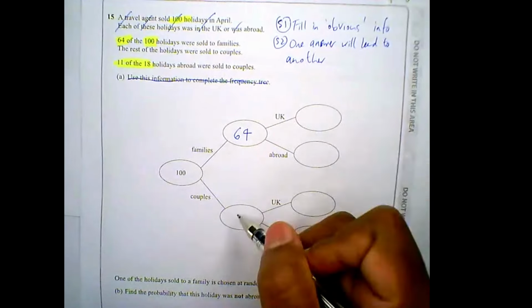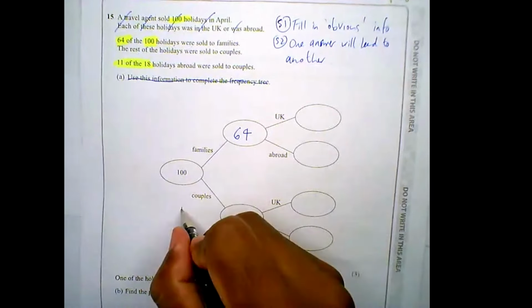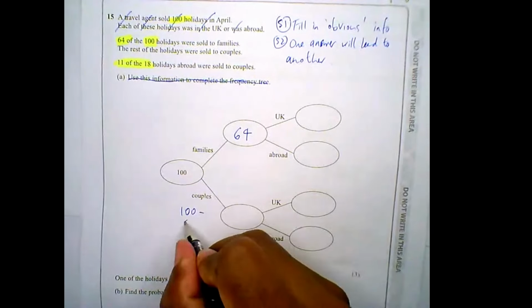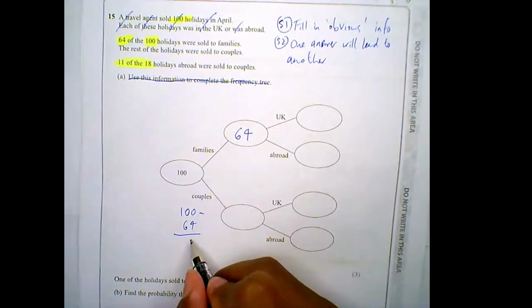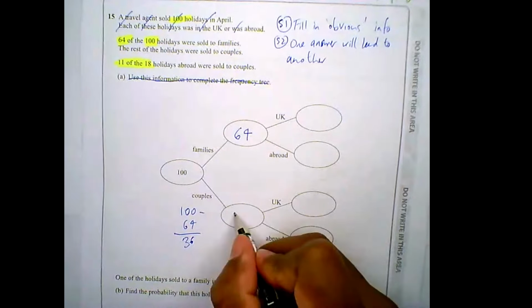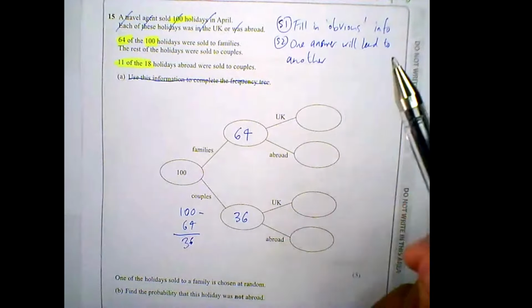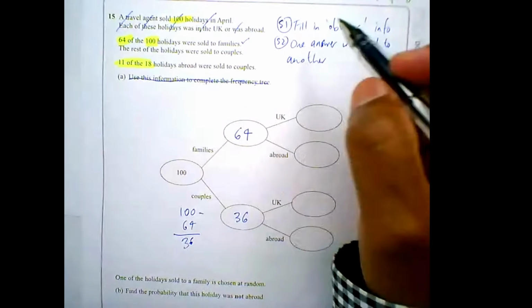And now that links to my step 2, which is if this is 100, this must be 100 minus 64. And you can put this into a calculator. It will give you 36. And now the next sentence, so the first sentence is done. The rest of the holidays were sold to couples.